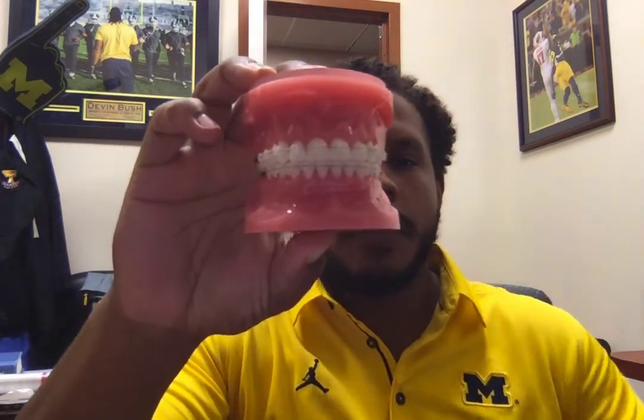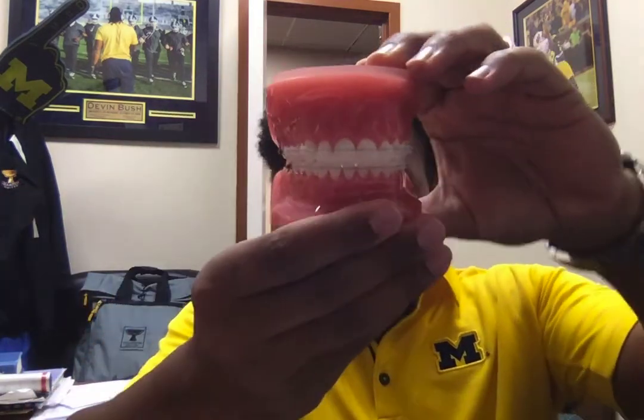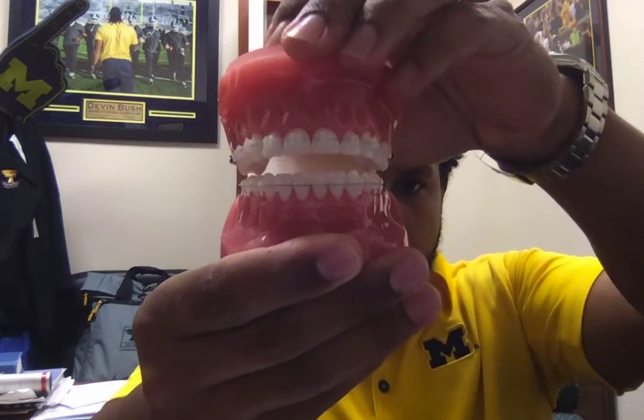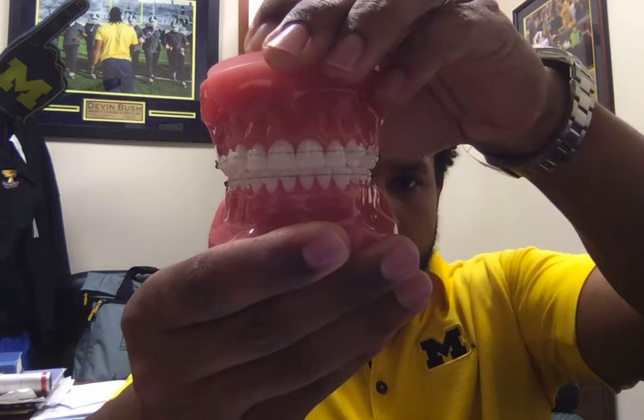Next, we're going to look at the bite from the front. We're going to evaluate the vertical relationship between the upper and lower front teeth. The upper front teeth should cover the lower front teeth vertically just a little bit, as you can see here on this model. Okay.